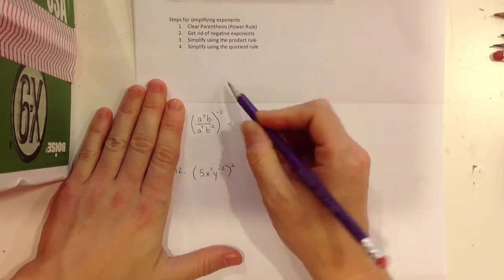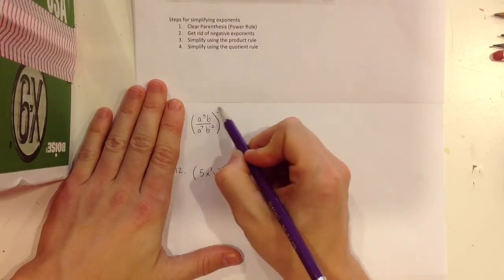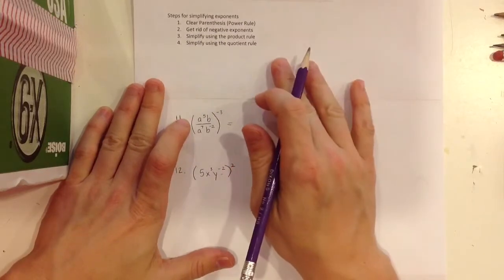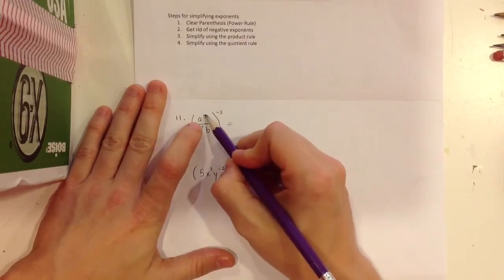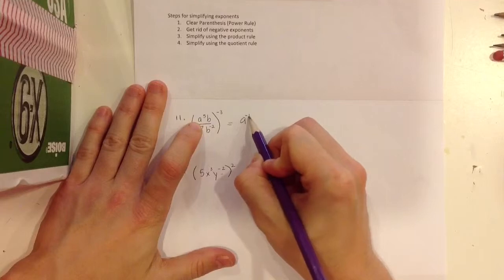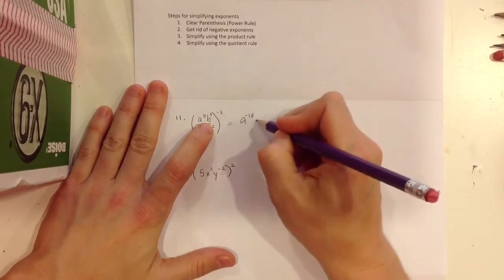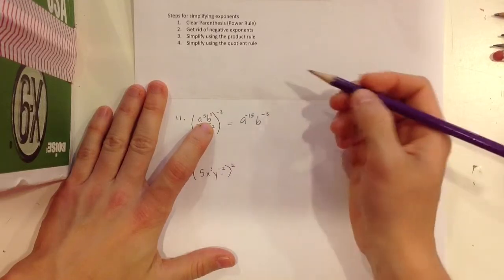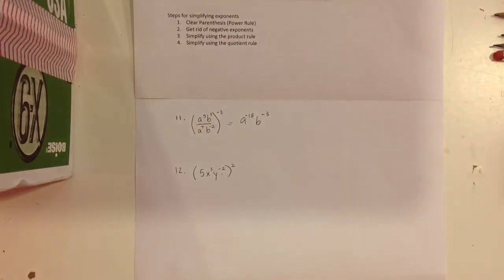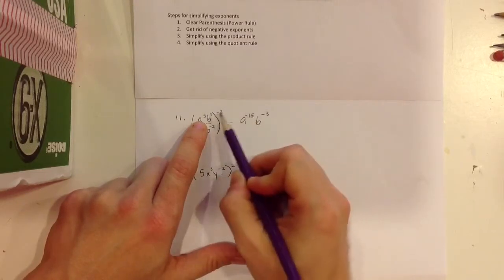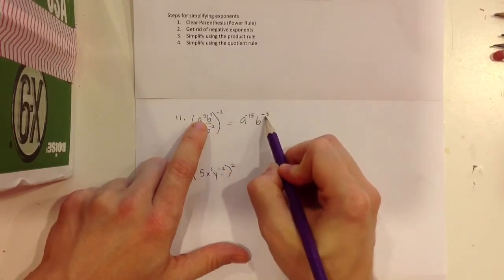And so if we are doing our power rule, we're distributing that -3 to everything on top and everything on bottom. So I'm going to have a -3 times a 5, so a to the -15. -3 times an understood 1, so that's going to be b to the -3. And remember, a power to a power you multiply. So again, it's -3 times 5 is -15. -3 times 1 is -3.